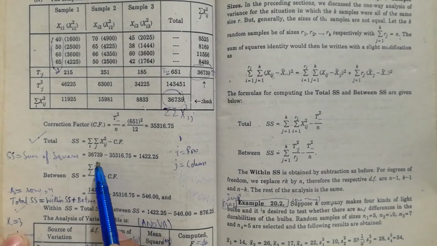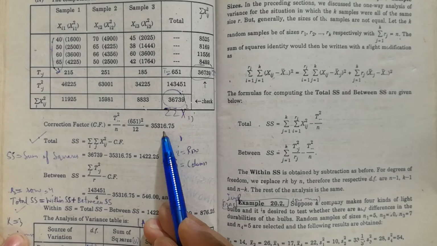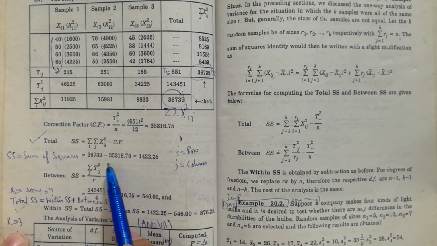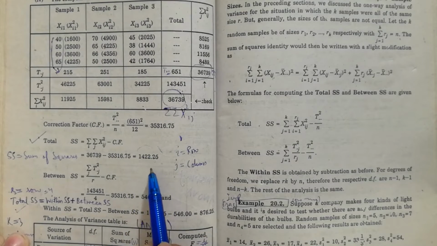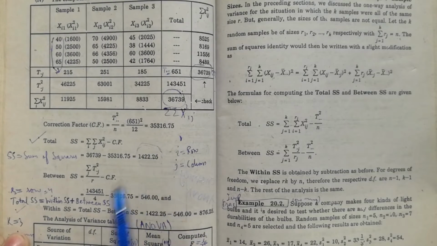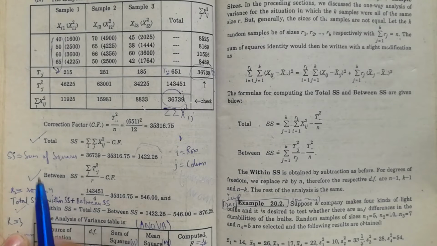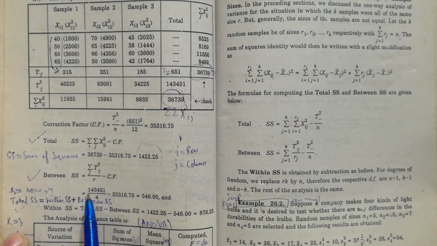You have to remember that double sum x square ij we have already calculated, which is equal to 36739. Put the values. Correction factor we have already calculated, 35316.75. By subtracting we'll get 1422.25. Clear?